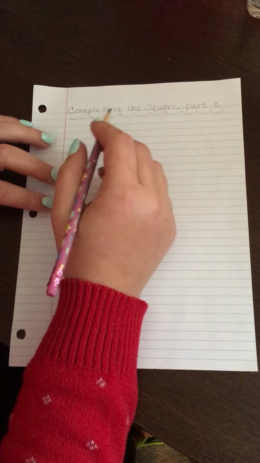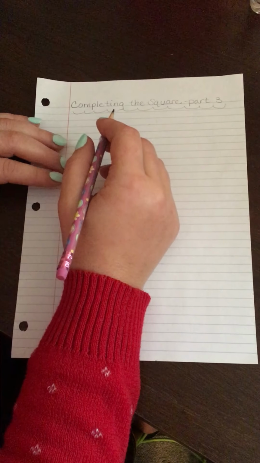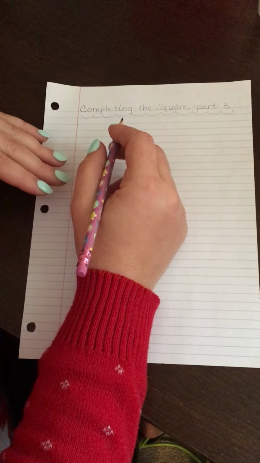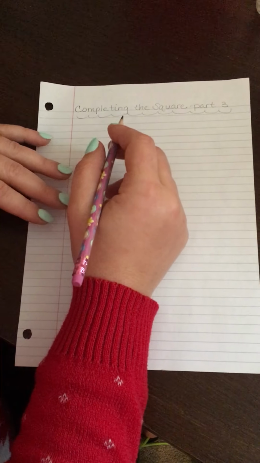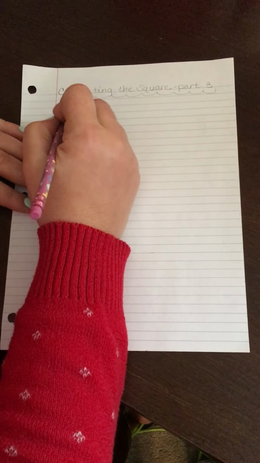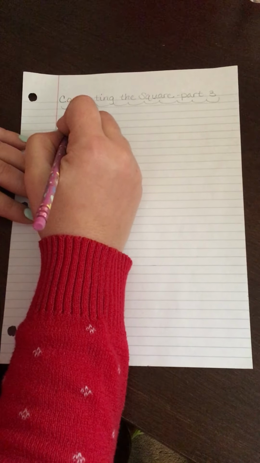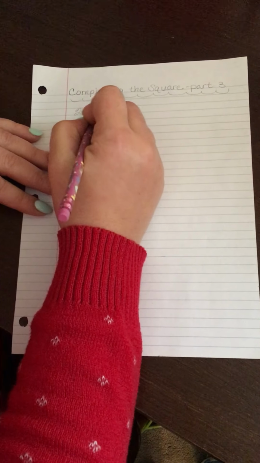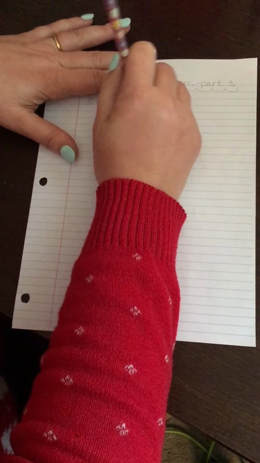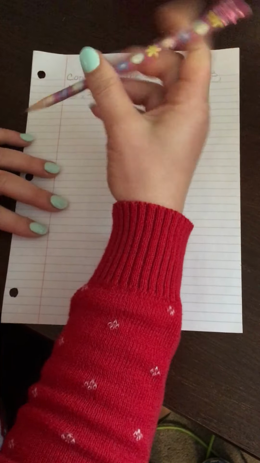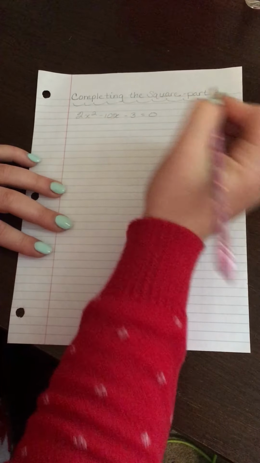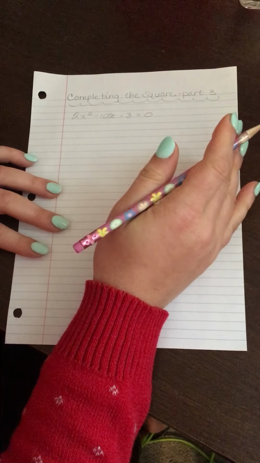So we're going to talk this time about an example where you have a coefficient that's greater than 1 in front of your x squared. So you might encounter those on your homework. So I'm going to give an example. So let's write down 2x squared minus 10x minus 3 equals 0.